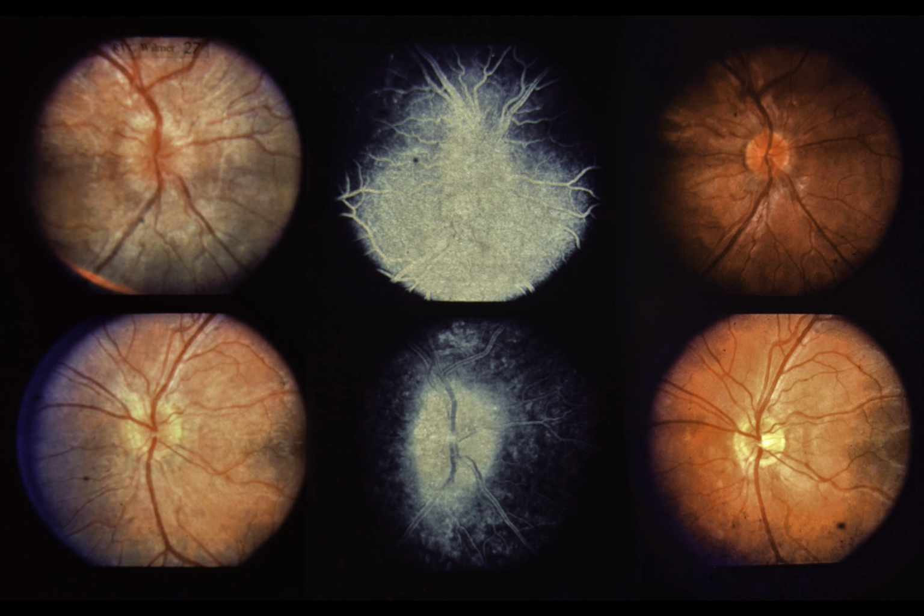Upper left. The right optic disc is hyperemic and edematous with an indistinct margin. Lower left. The left optic disc is mildly hyperemic with a slightly blurred margin. Upper center and lower center. Fluorescein angiography of the right optic disc demonstrates dilatation of superficial disc capillaries with late leakage from these vessels. A neurologic evaluation revealed no focal findings.